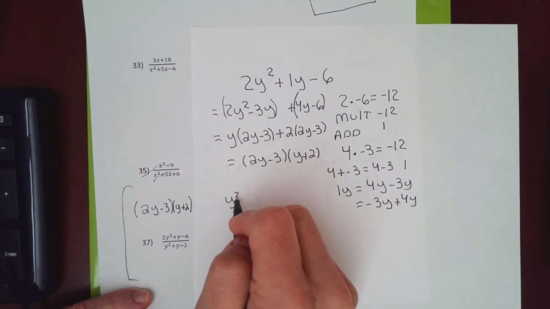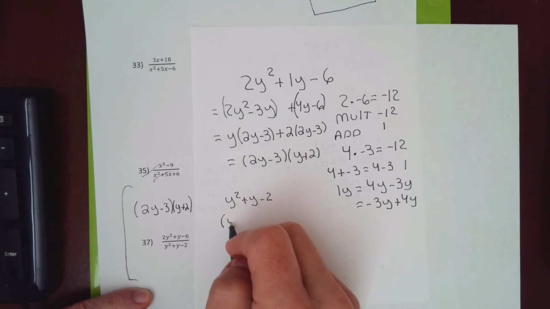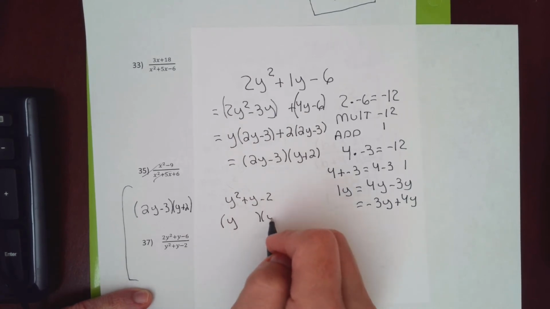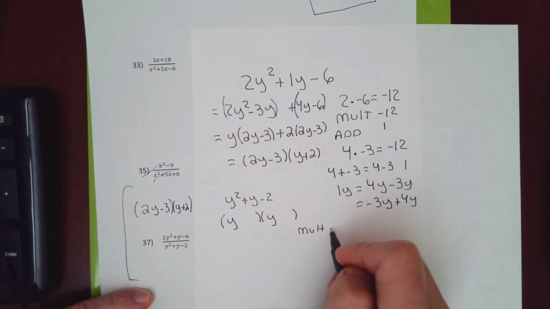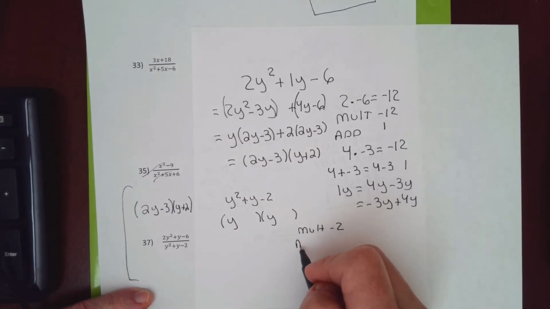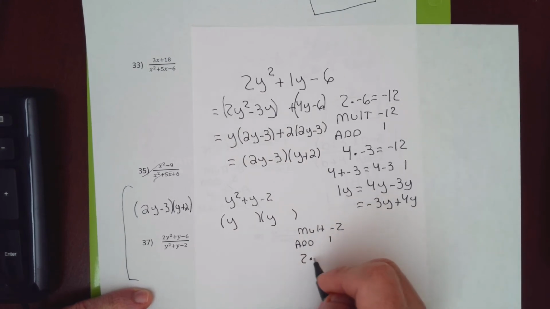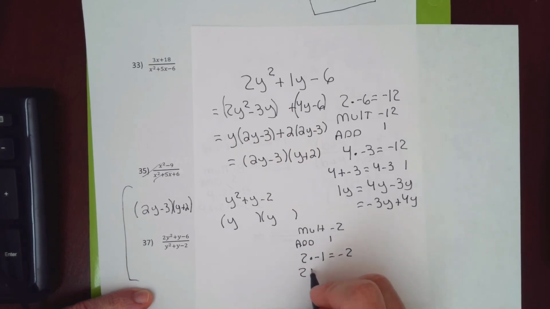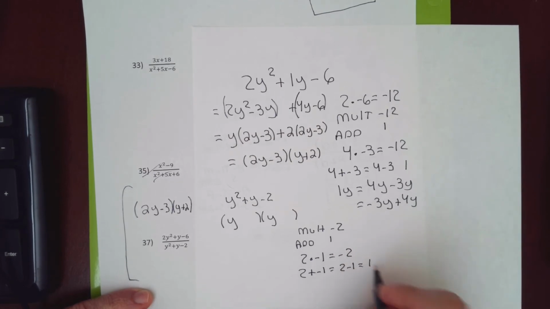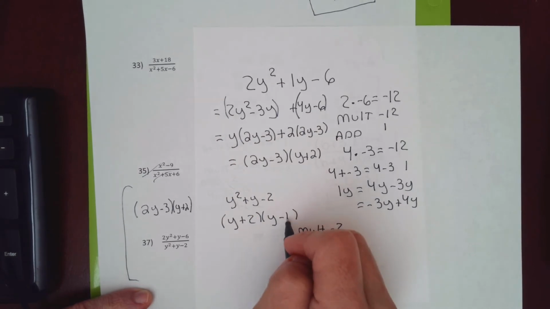The denominator of y squared plus y minus 2 I could sight factor. I'm going to make two parentheses that lead off with a y. And the numbers that I put in those parentheses need to multiply to negative 2. They need to add, but really subtract, to positive 1. And that's going to be 2 and negative 1, because 2 times negative 1 is negative 2. 2 plus negative 1 is the same as 2 minus 1, which is 1. So that denominator is going to factor into a y plus 2 and a y minus 1.